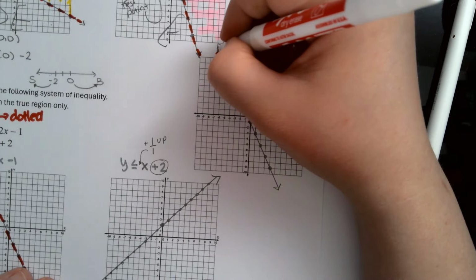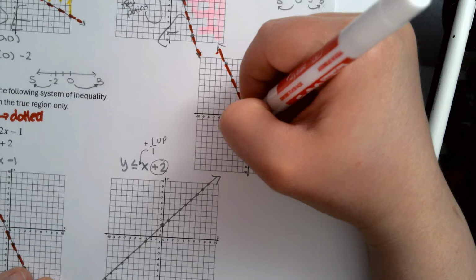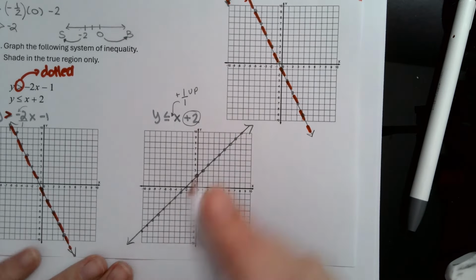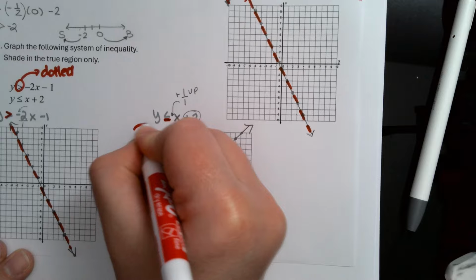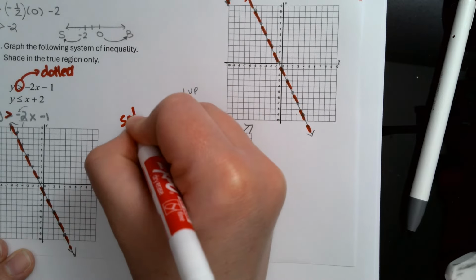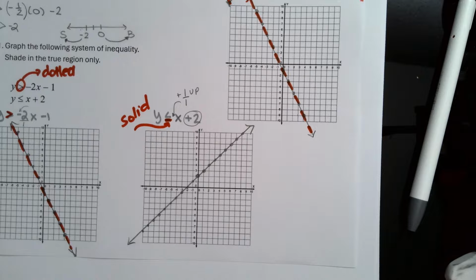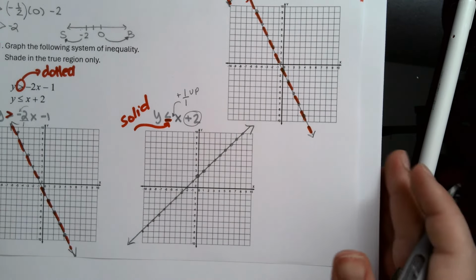So let's dot this one here as well. Okay, let's fix that. And then this one, because of this line here, that's actually going to make it solid. So this one doesn't need a fix. We still have to do it on the other section.